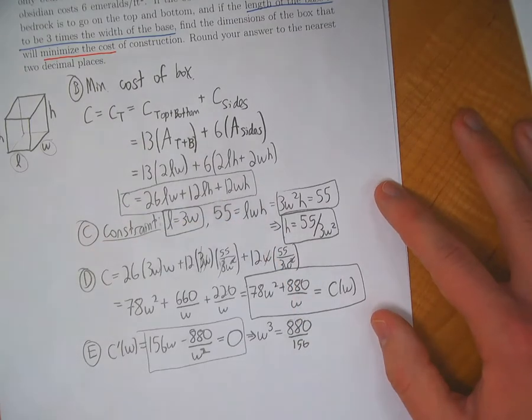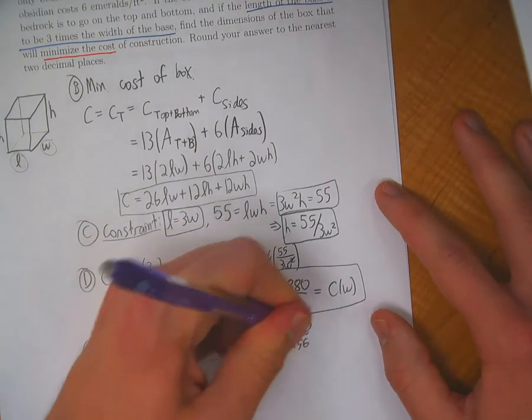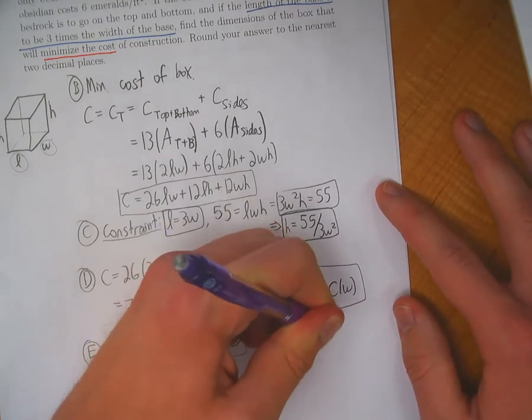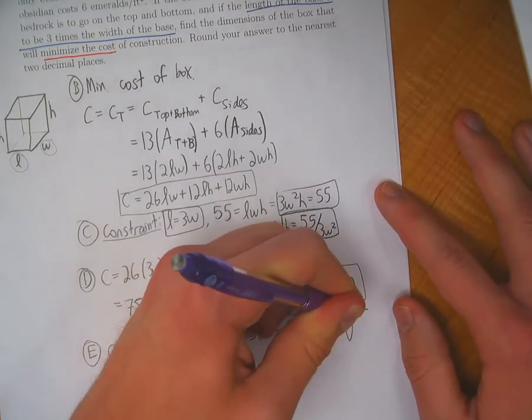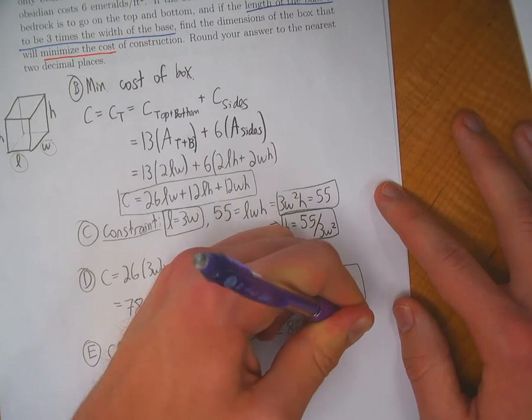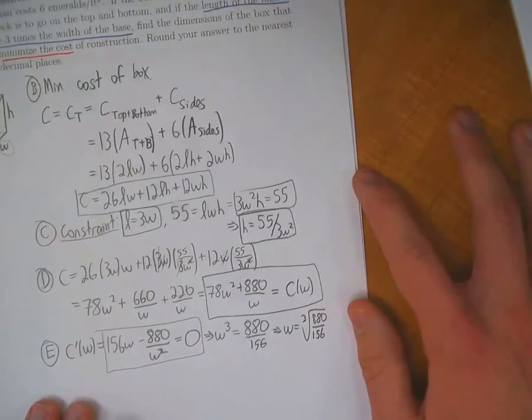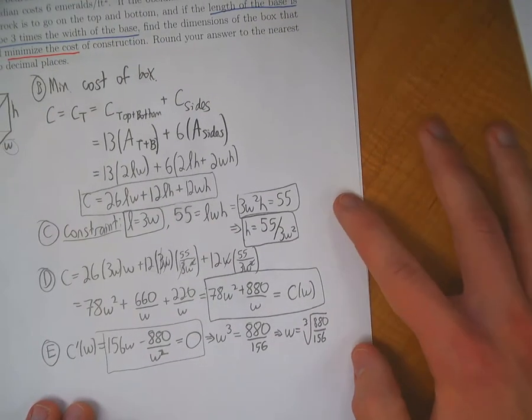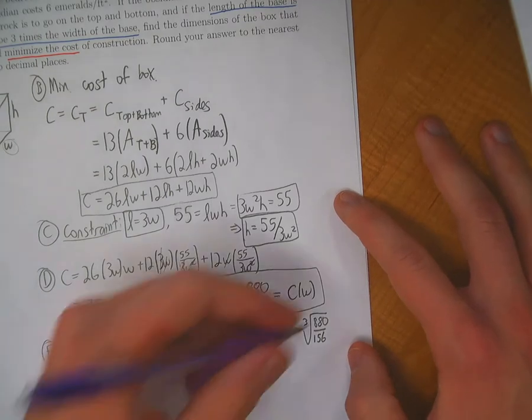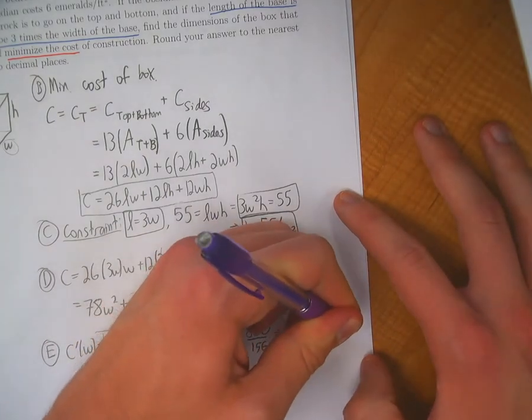Good. Okay. So then as a result, if you take the cube root of both sides, we have the cube root of 880 over 156. So if you plug this into a calculator and run to 2 decimal places, what you'll notice is that this is approximately 1.78.